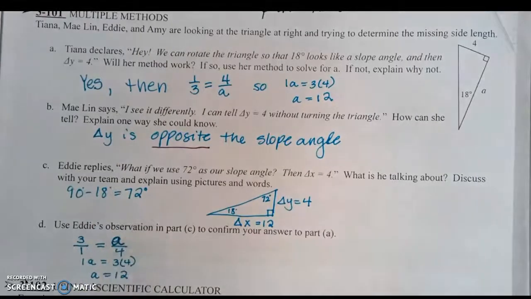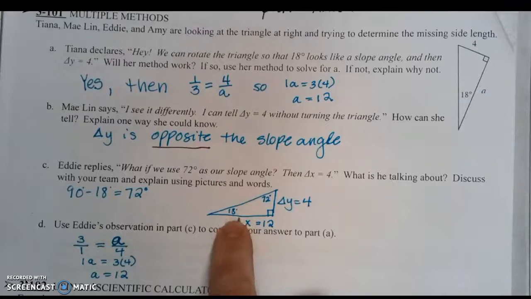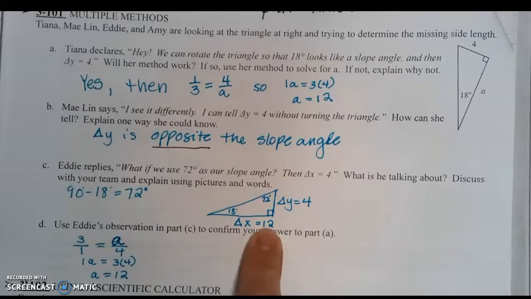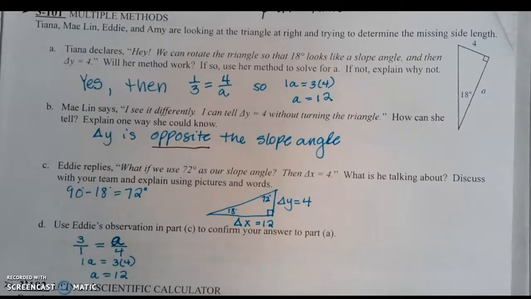These are called complements of each other. 18 and 72 are complements. So if this angle is 18, this angle is 72, which means that the 12, if the change in x, is going to switch.